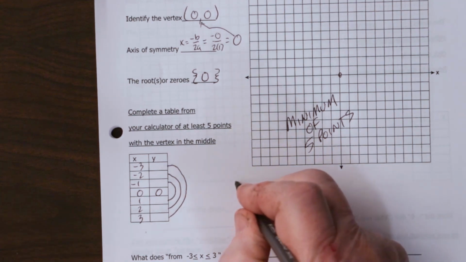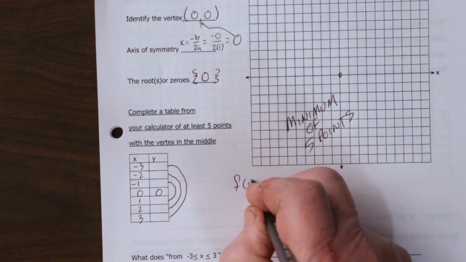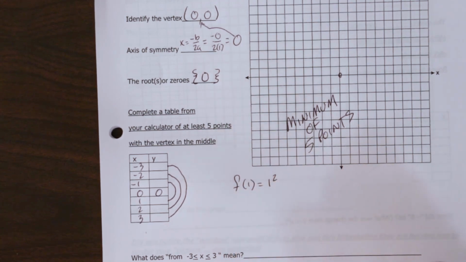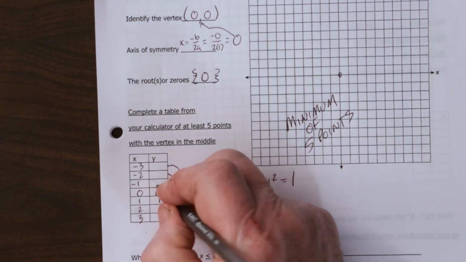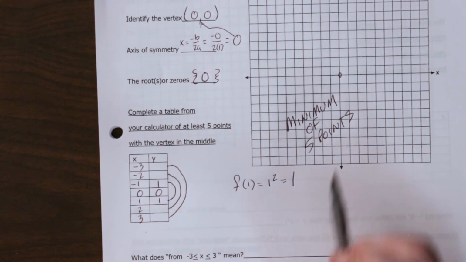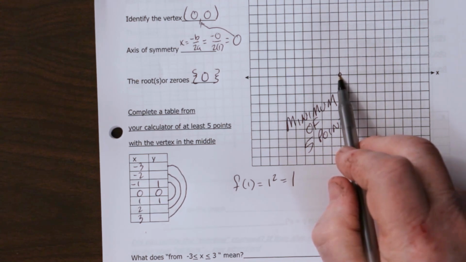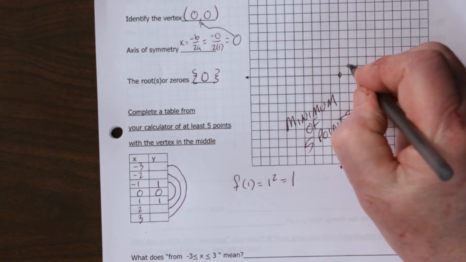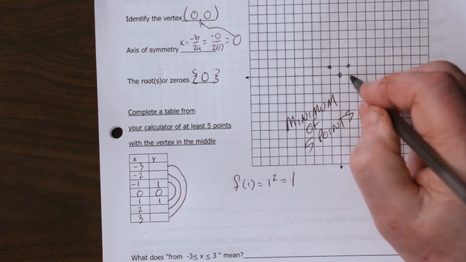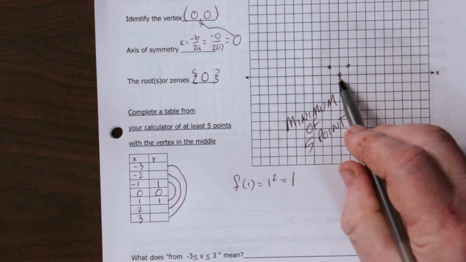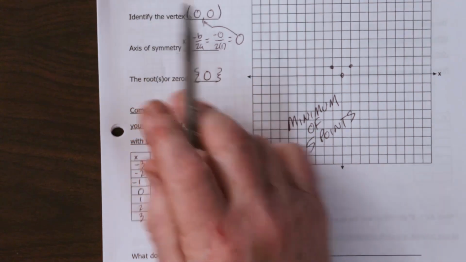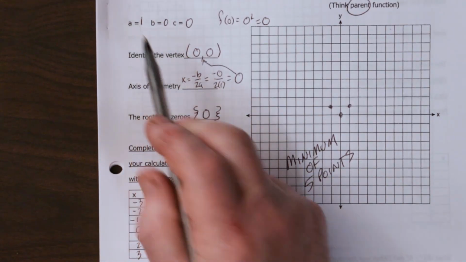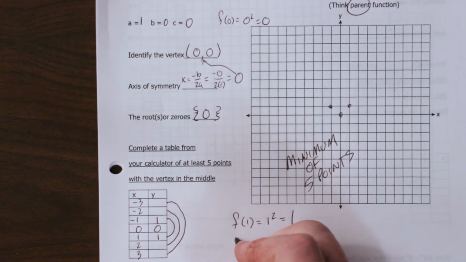So for f of 1, that's equal to 1 squared. If you square 1, you get 1. So you get a 1 here, you get a 1 here, and you go over here and you can graph these 2 points. So you go out 1 and up 1, out 1 and up 1, because 1 squared is 1. So if you're at the vertex and you go out 1, you should go up 1 whenever your a is equal to 1. All right. So then we're going to do f of 2.